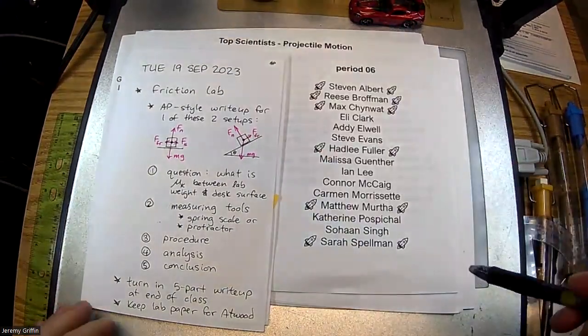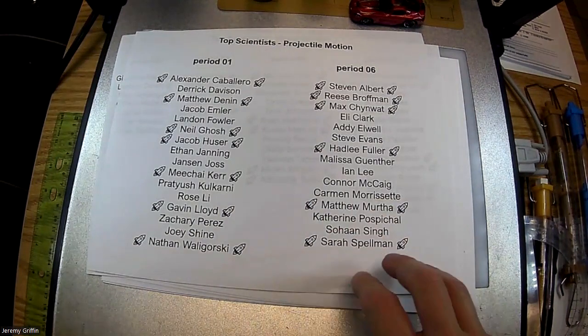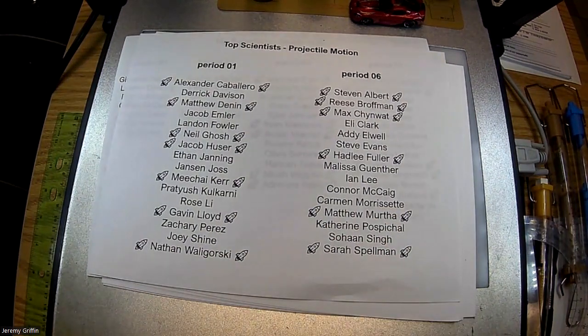I have a friction lab lined up for you guys. Before I jump into that, here's a top scientist list for projectile motion. Awesome job if you were on that list. I haven't handed the quizzes back yet. I'm still waiting for a couple of late ones, but yeah, you guys got that. Awesome job if you're there.